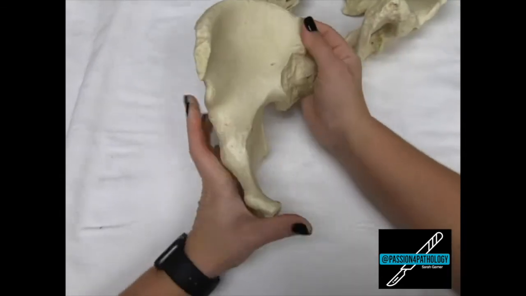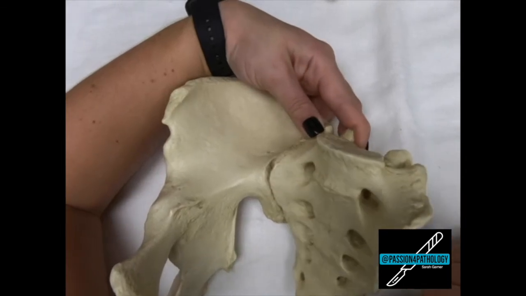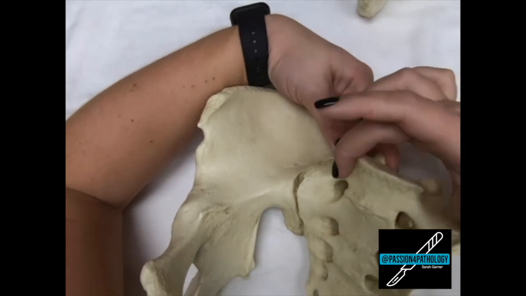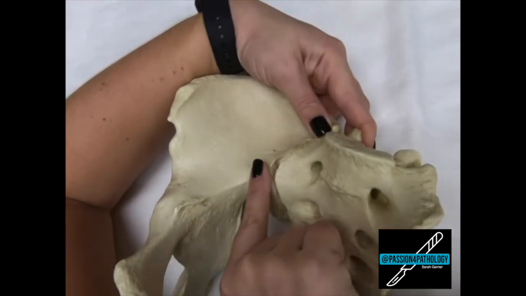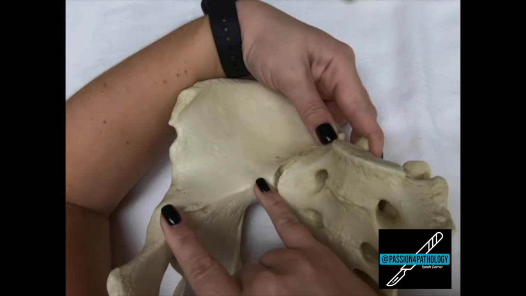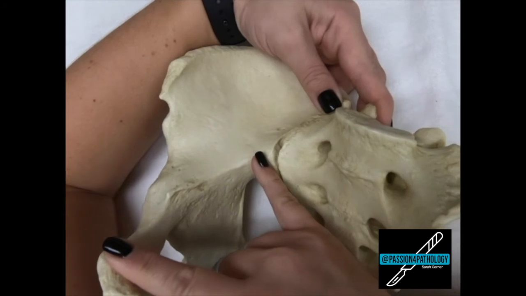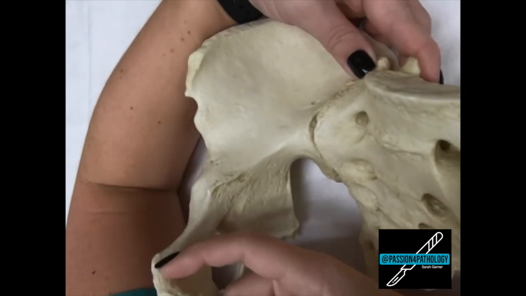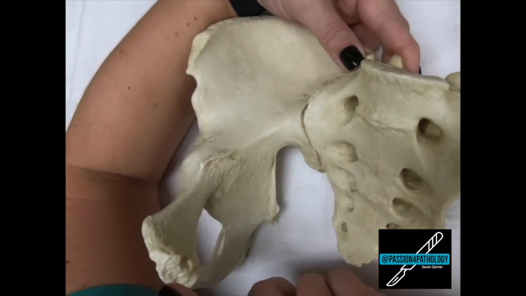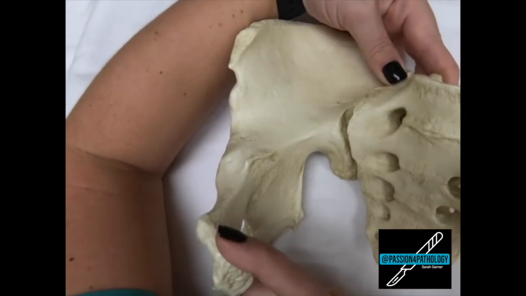If I just hold one, maybe this will be better. Okay, if I hold it like this, you can see the inlet better. So the inlet is made up of your sacral promontory, the wing of the sacrum here, and then your iliopectineal line. Remember, the iliopectineal line is made up of your arcuate line here and your pectineal line here. Then over here, you have this roughened area on the anterior pubis. This would be your pubic crest, and then that would connect to the other side. So all of that is your pelvic inlet or your pelvic brim.